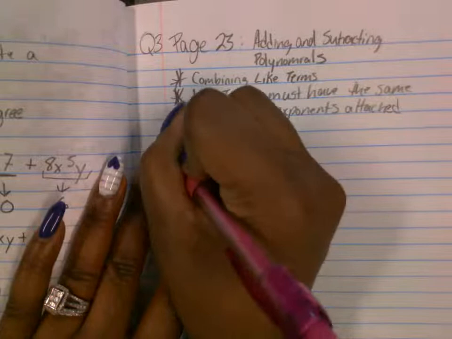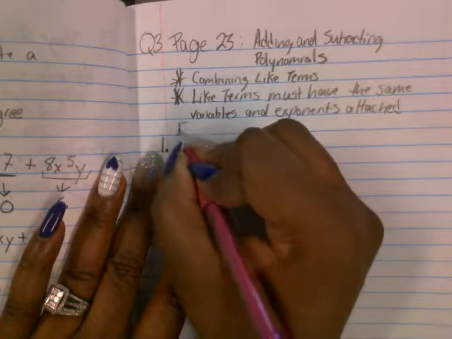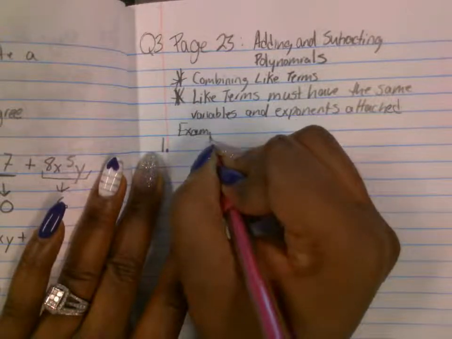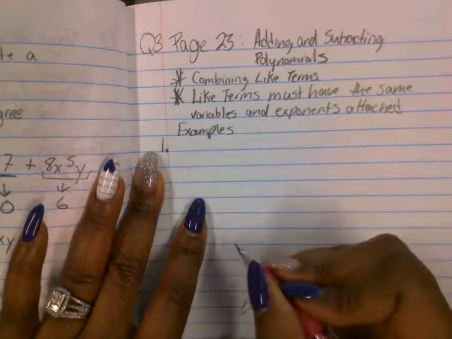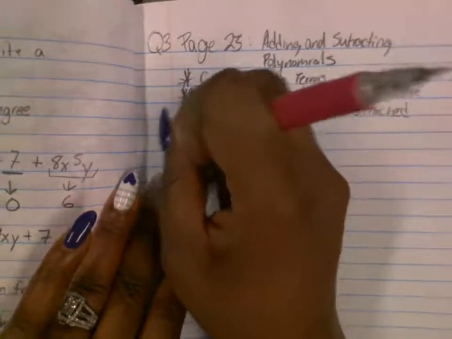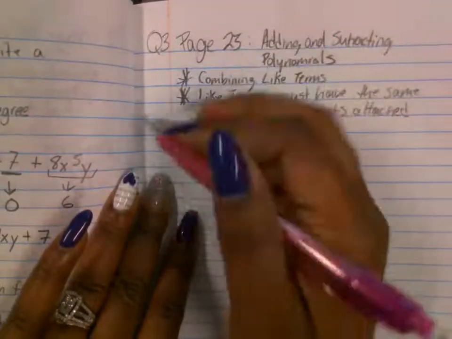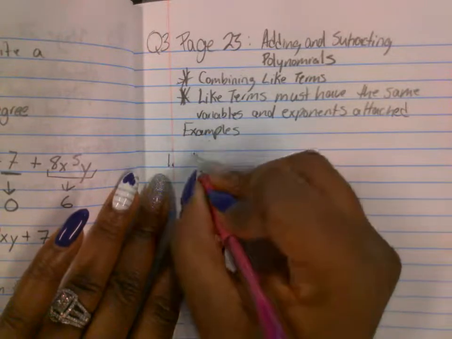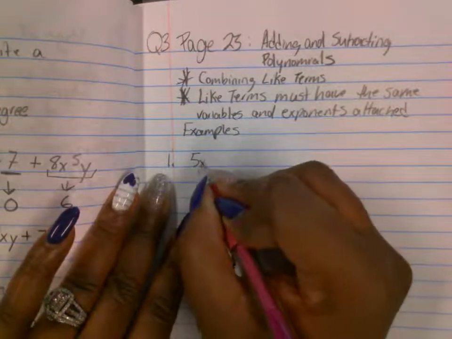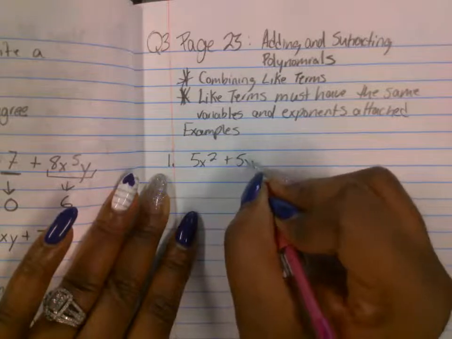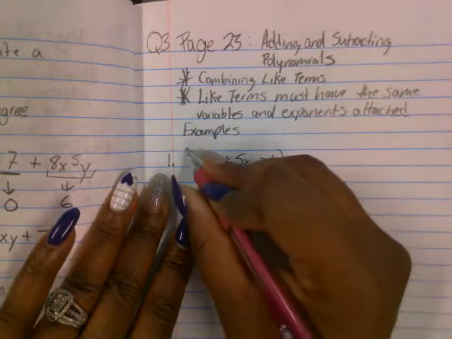All right, we're going to do an example. You have 5x to the second plus 5x minus 1.